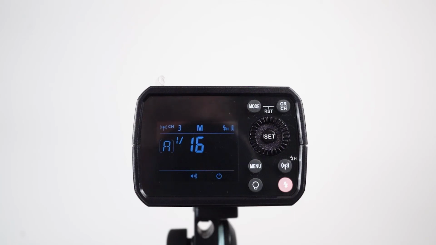To simplify it, say you have 3 flashes and you want to control each flash separately. Put the first flash or the main flash in group A, the fill flash in group B, and the background flash in group C, and then you will be able to control each one separately.